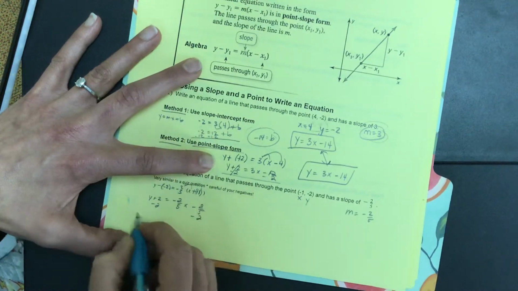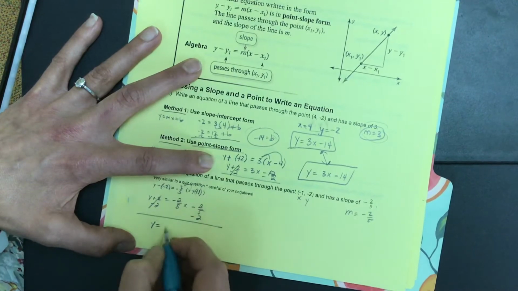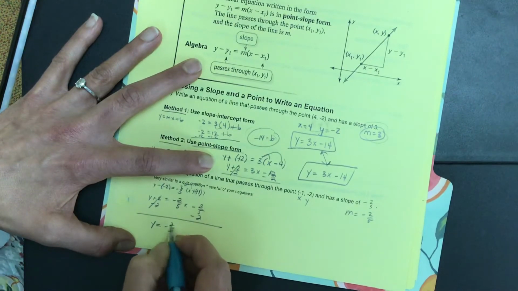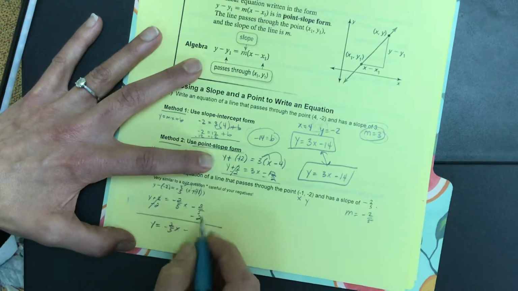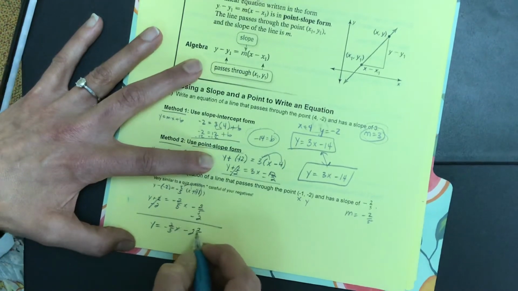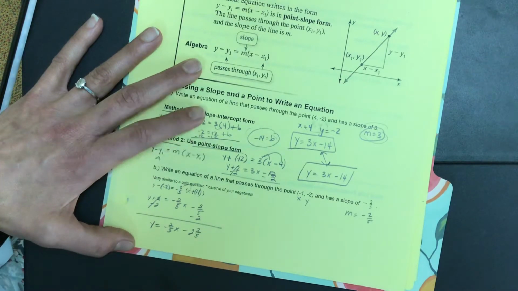All right, and then we subtract 2, because I want to solve for y, remember? Subtract 2, right? y equals, I drop my -2/5 x, and same sign sum, so I've got -2 and 2/5. So my slope is -2/5, and my y-intercept would be -2 and 2/5. Right.